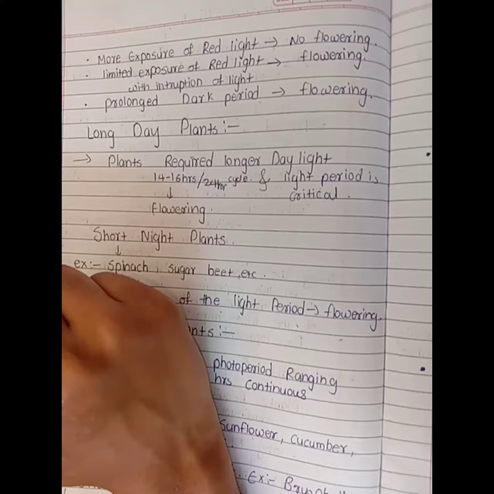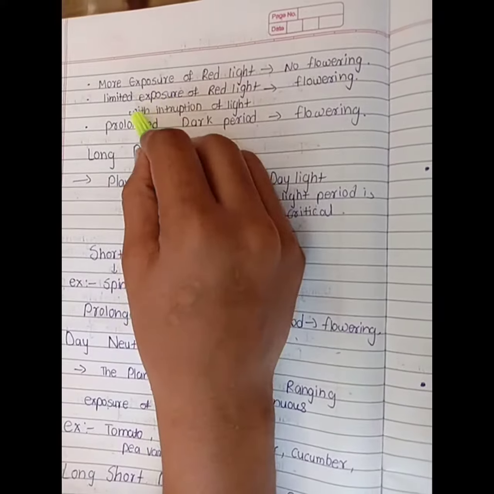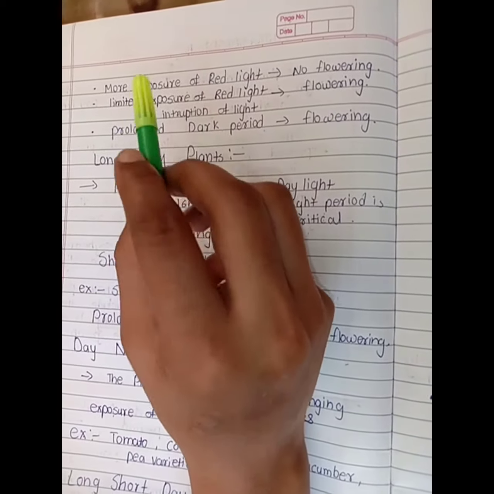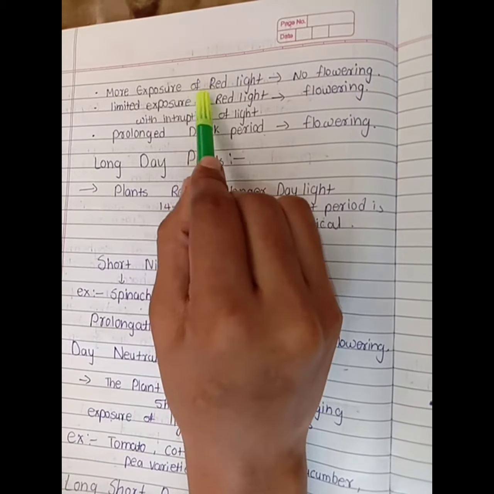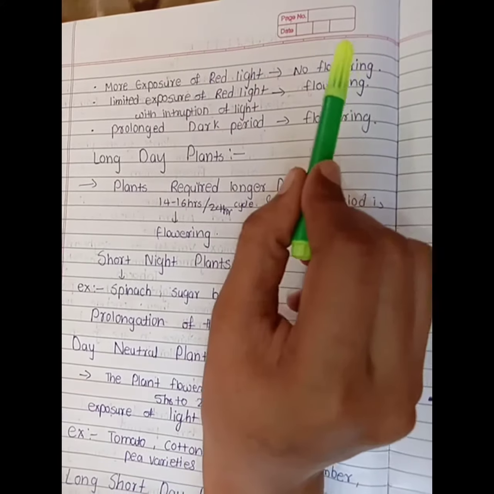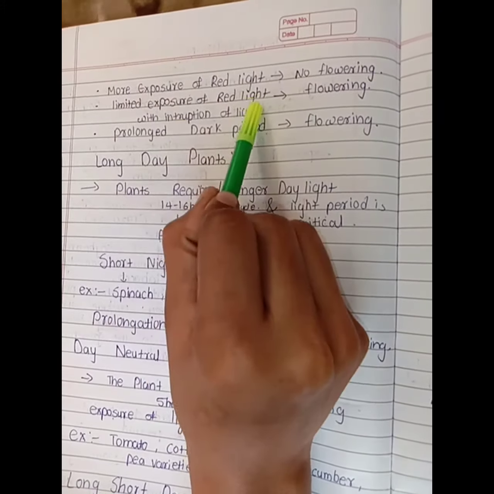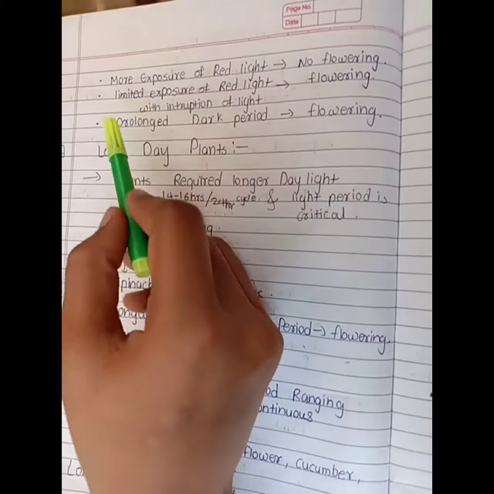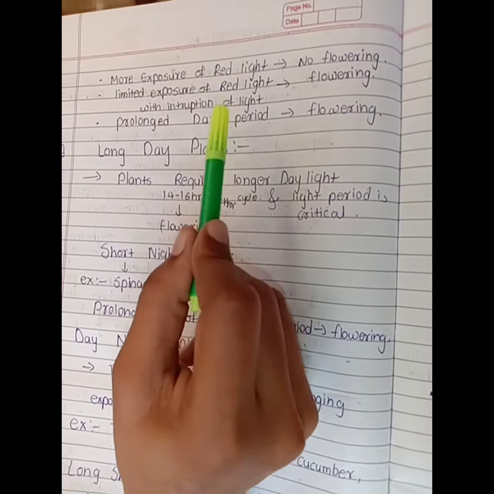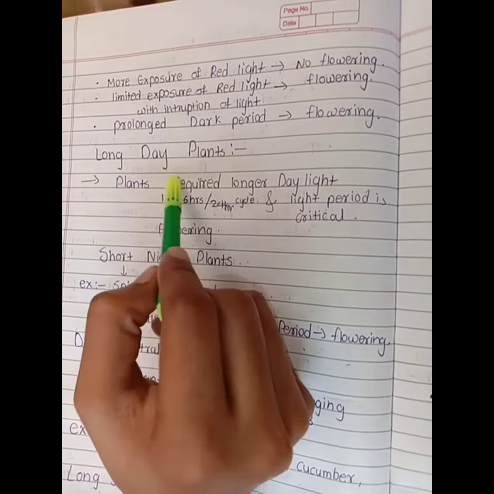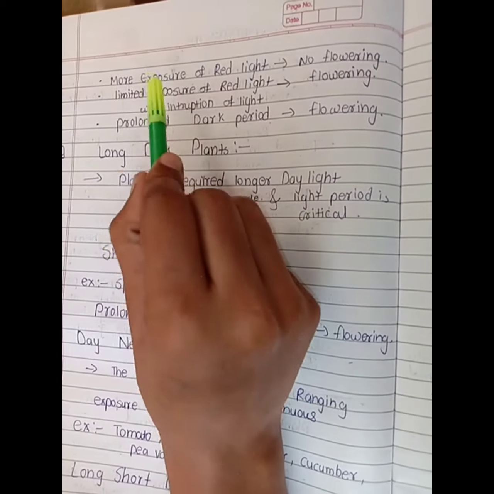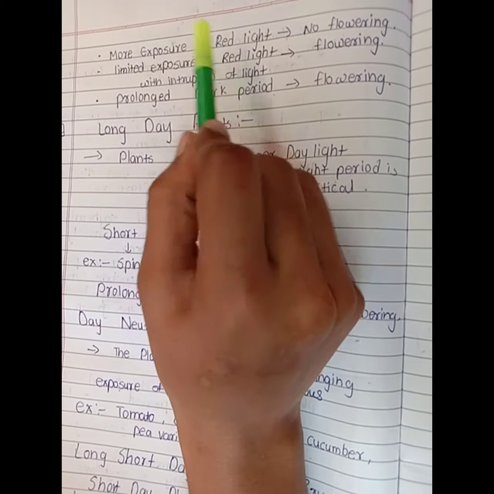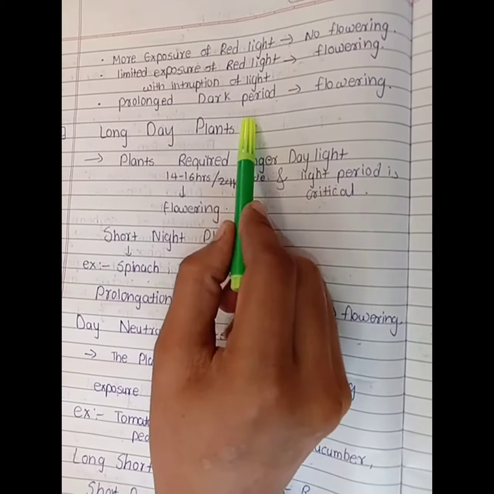Then, what is the exact effect of light on the plant, and on the flowering? When we give short day plants more exposure to light, no flowering occurs in the short day plant. But with limited exposure, or interruption of the red light, flowering occurs when we provide a prolonged dark condition. We conclude that we should not give short day plants more exposure to red light, as then flowering does not occur; they require a prolonged dark period.